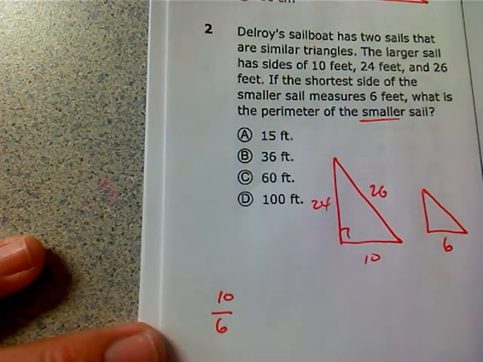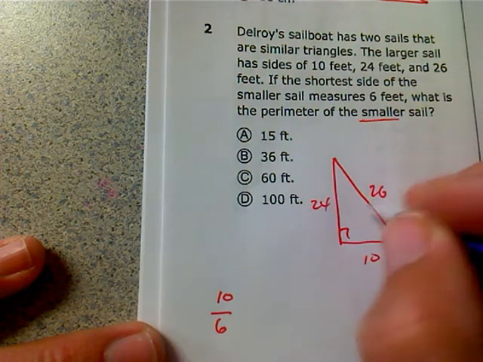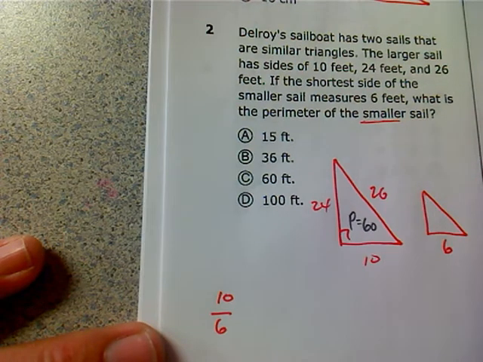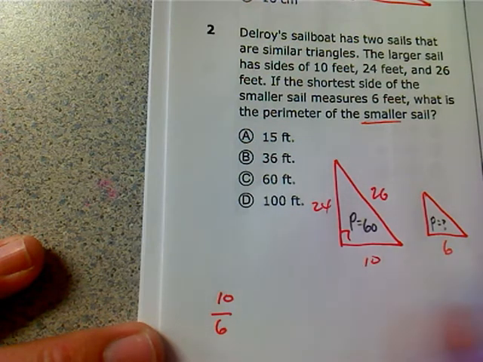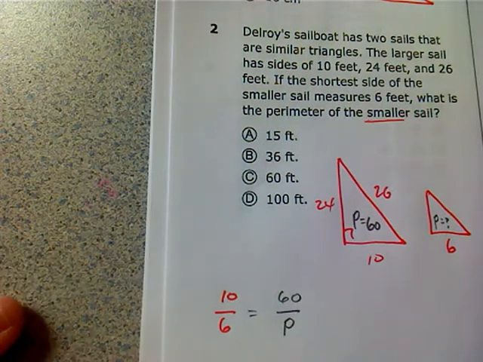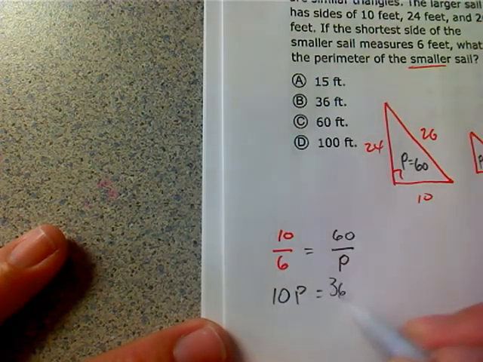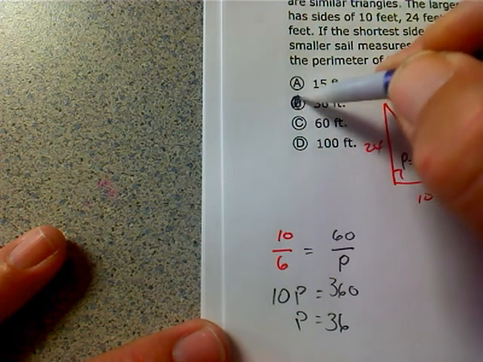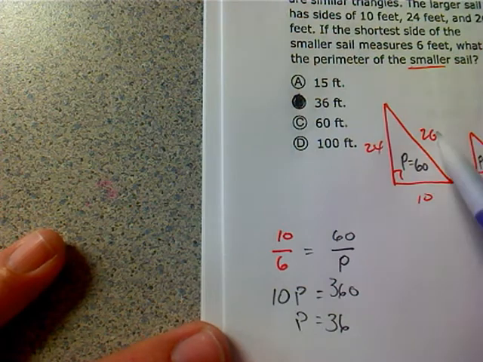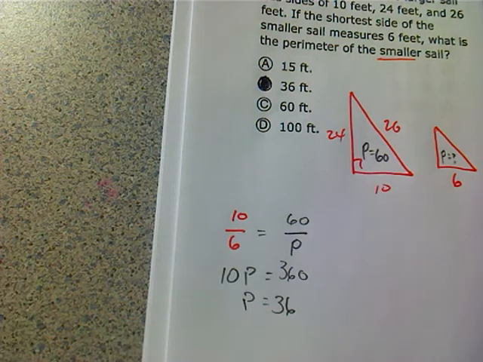Well, if I add these sides up of this triangle, 24 and 26, that's 50, plus 10. The perimeter here is 60. The perimeter here, I don't know. Well, 10 is to 6 as 60 is to that new perimeter that I don't know. So 10p is 360. The perimeter of the smaller one is going to be 36. Now I could also use ratios of the different sides to figure out all 3 sides of the little triangle and then add them up, but this way is a little more efficient.